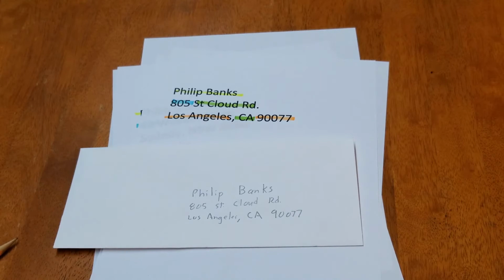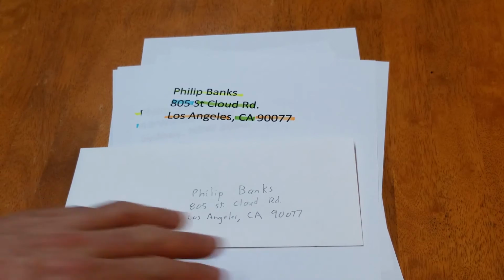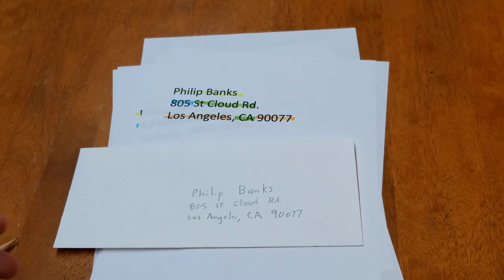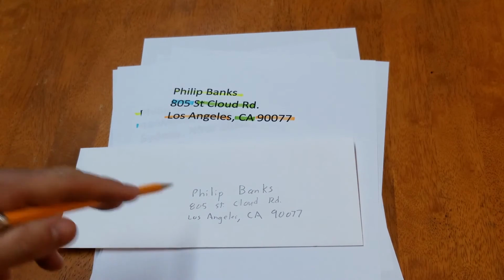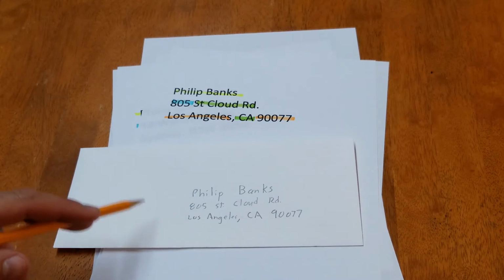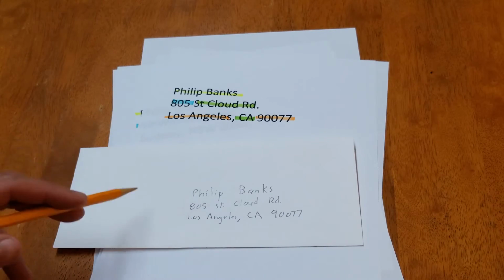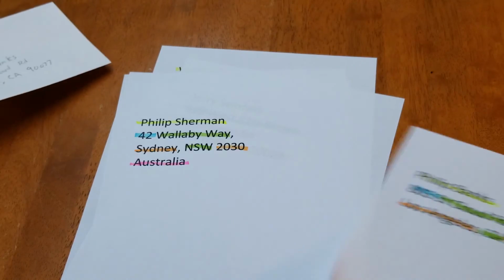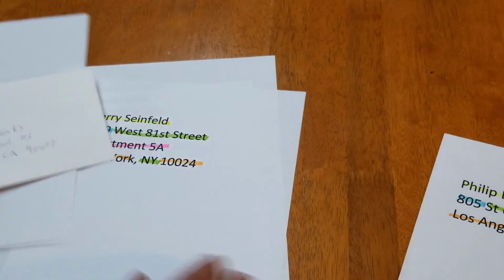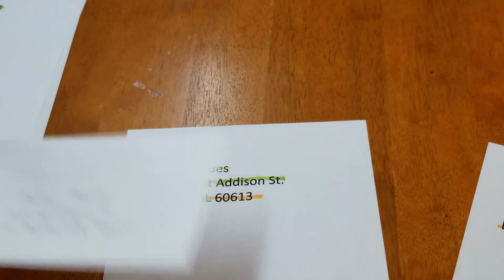The reason we want to do it this very specific way is we want to make this process as easy as possible for the people delivering the mail, the people sorting the mail, and the letter carriers delivering the mail. If we mix things up, we make their job more difficult, it slows down the mail. So this is our to address. But when we write a letter, we should always also write a from address. So we'll just use one of these other addresses that we had here. We'll use this one here.